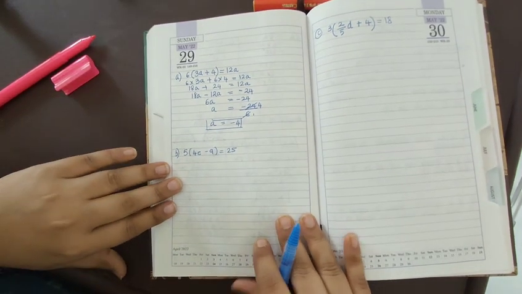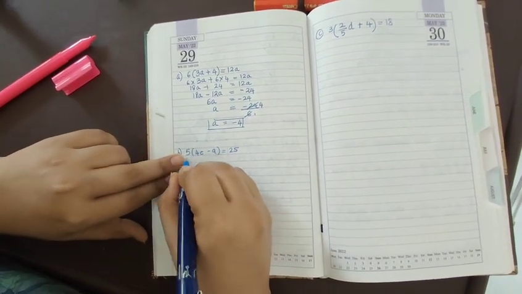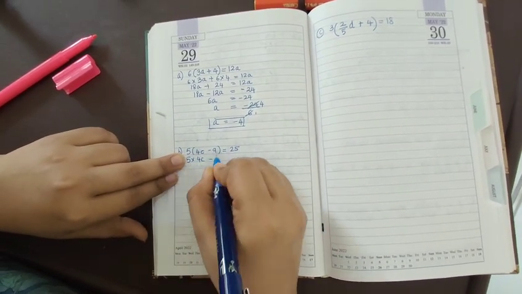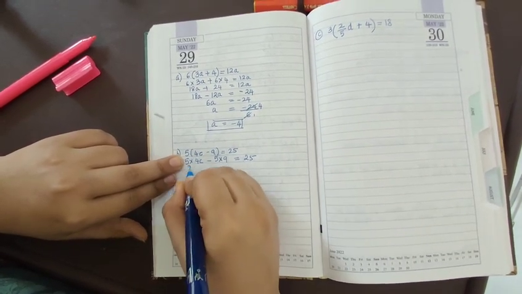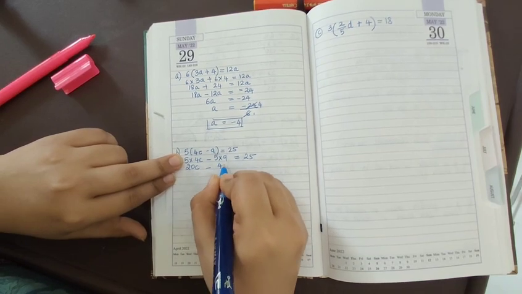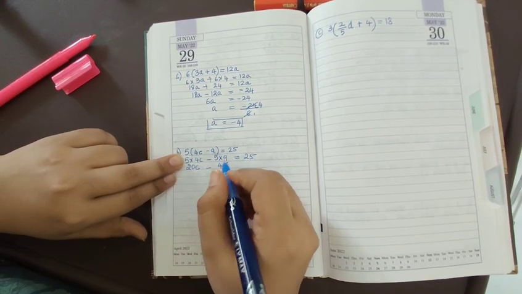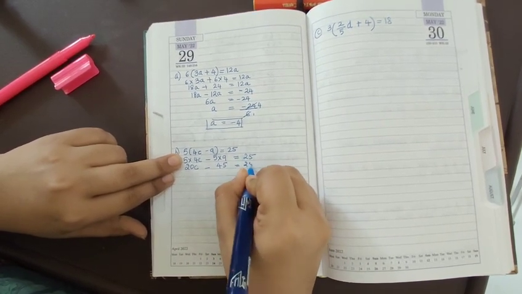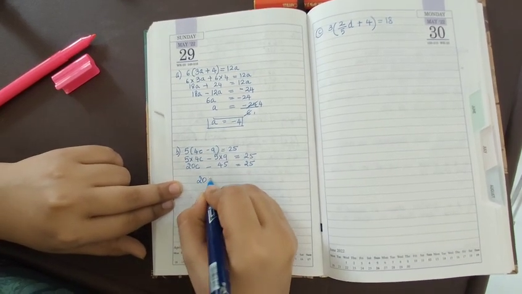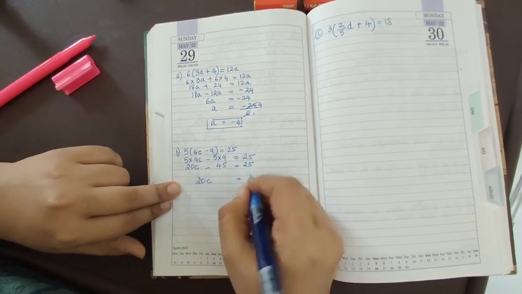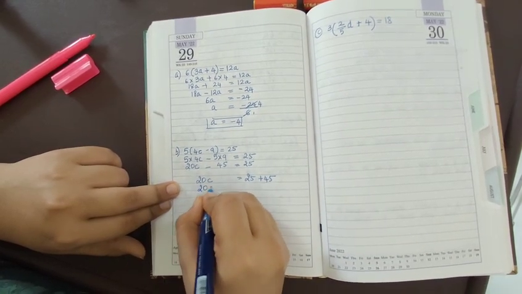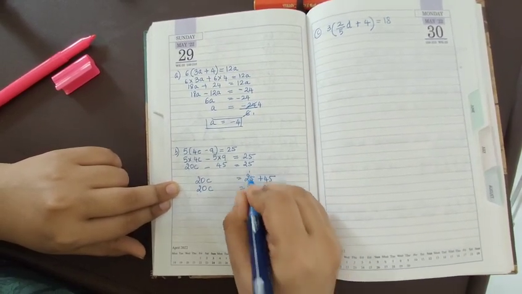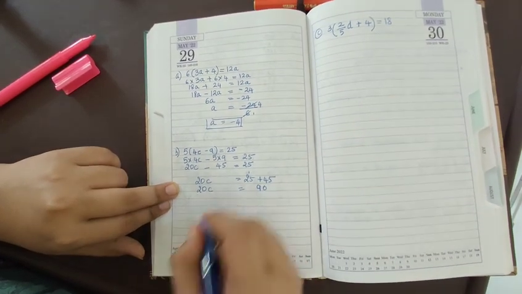Okay, next one, you have 5 into 4c minus 5 into 9 is equal to 25. 5 4s are 20c minus 5 multiplied by 9, that gives you 45, is equal to 25. So 20c, now minus 45 goes to the other side, becomes plus 45. Therefore 20c is equal to 70, sorry, my bad, 70.